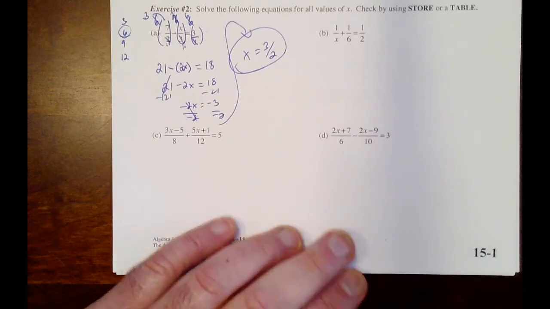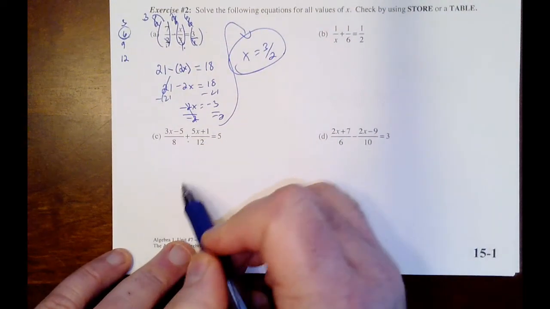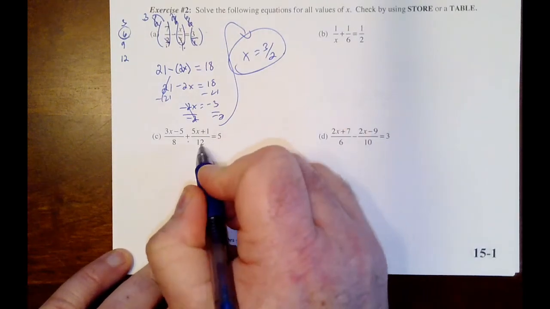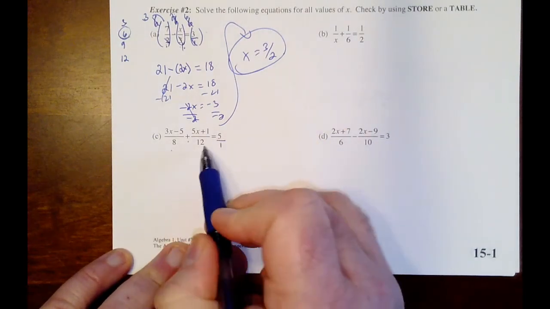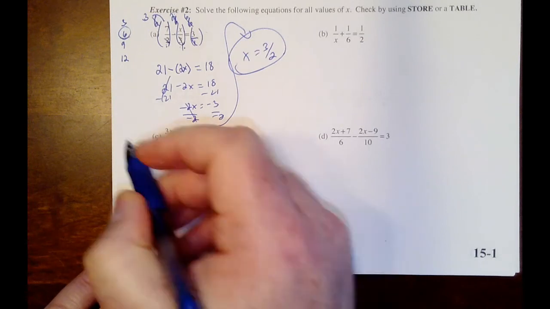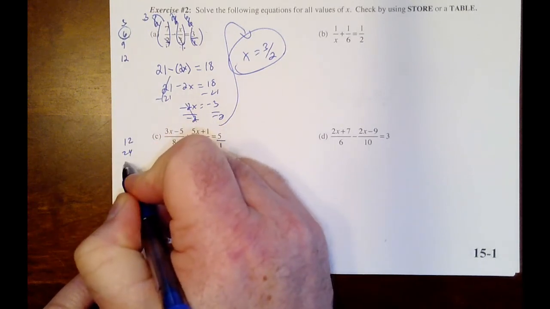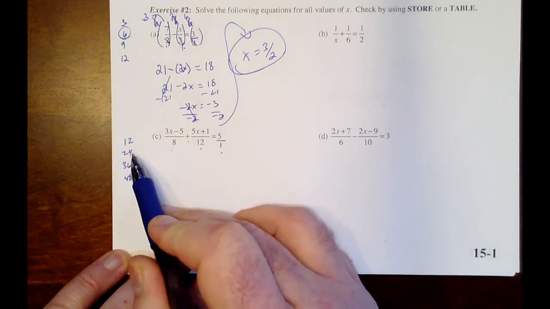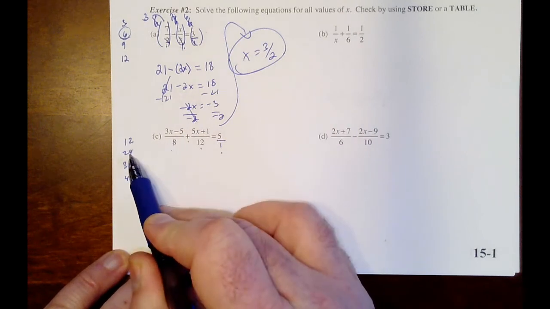If I look at C now, it has additions. I don't have to worry about any of that parentheses if I don't want to. So am I going to focus on my denominators of 8, 12, or 1? I'm going to focus on 12. Multiples of 12: 24, 36, 48, and so on. Can 8 go into any of these? Well, 8 won't fit into 12, but it will fit into 24.